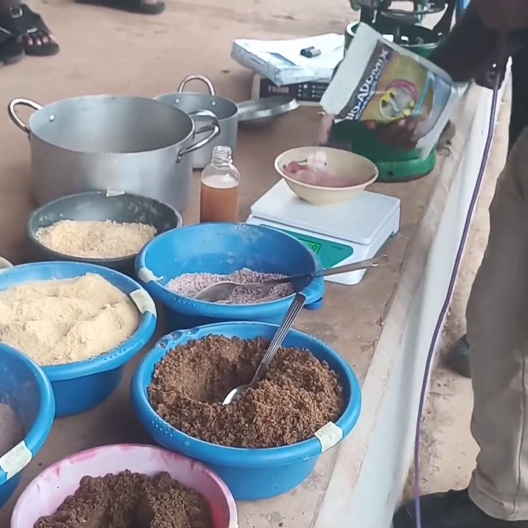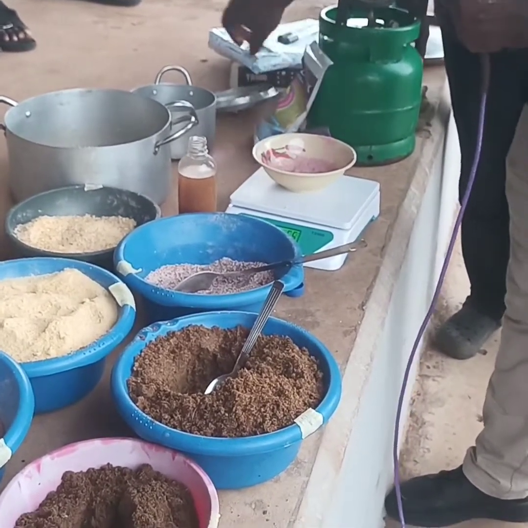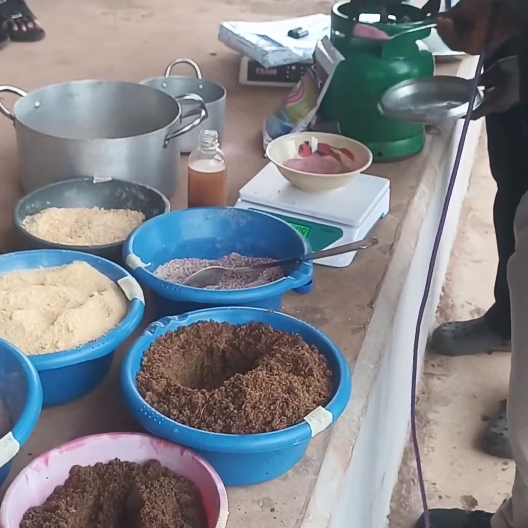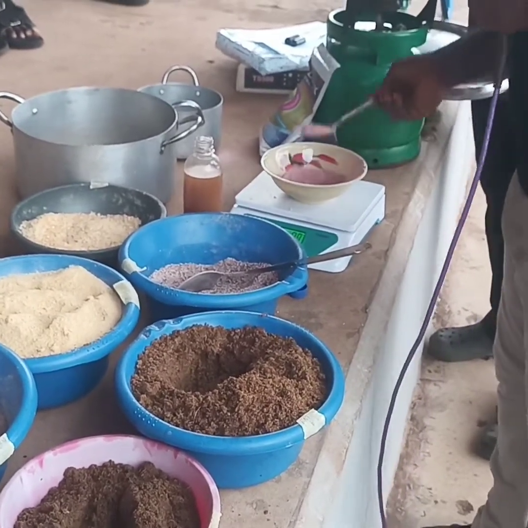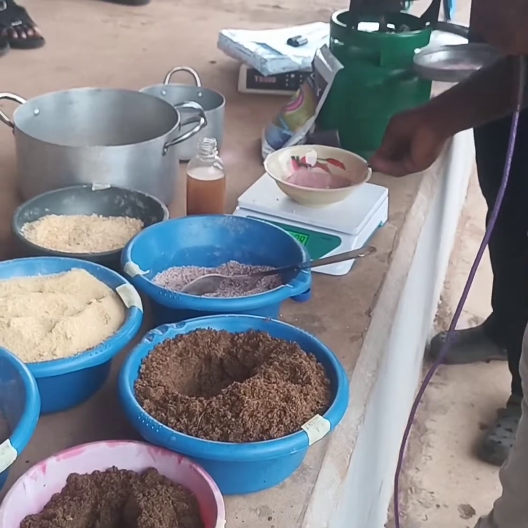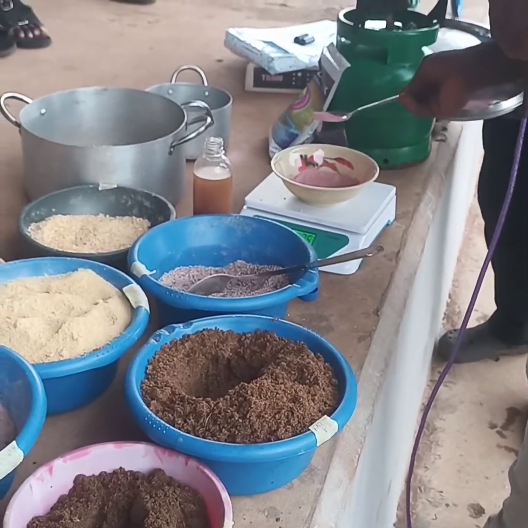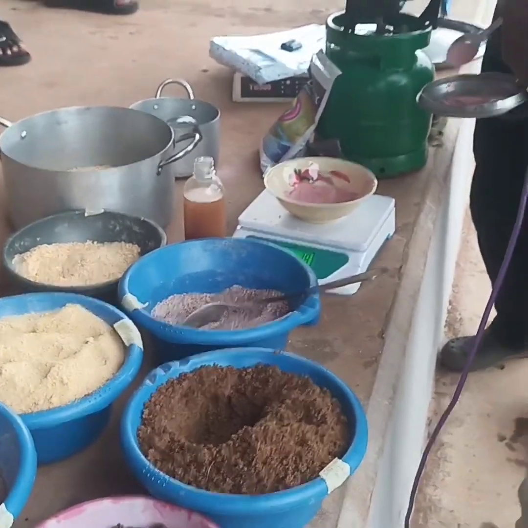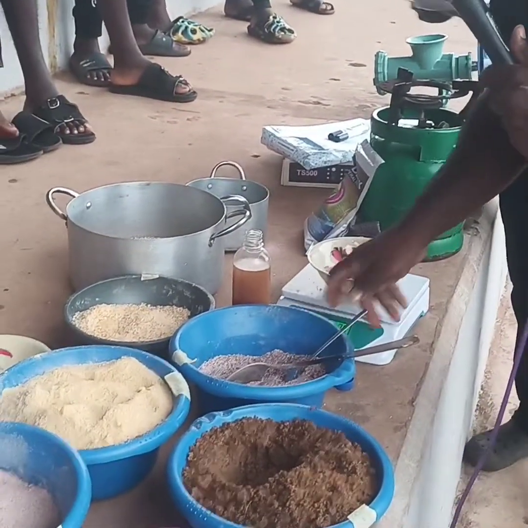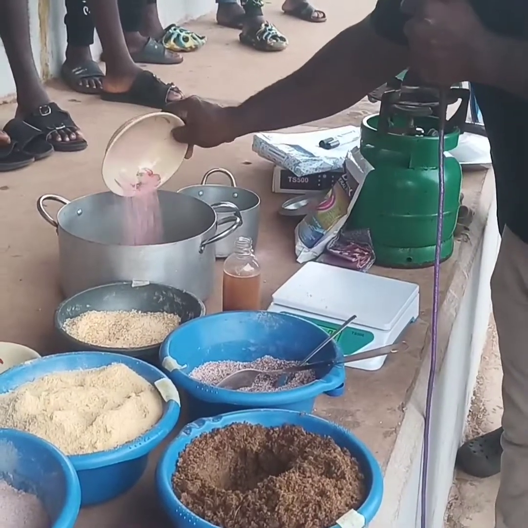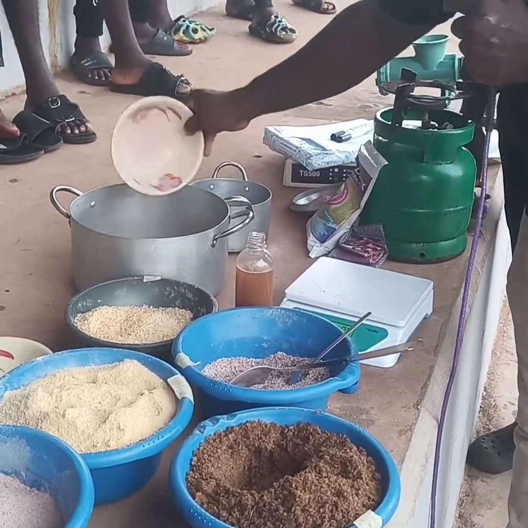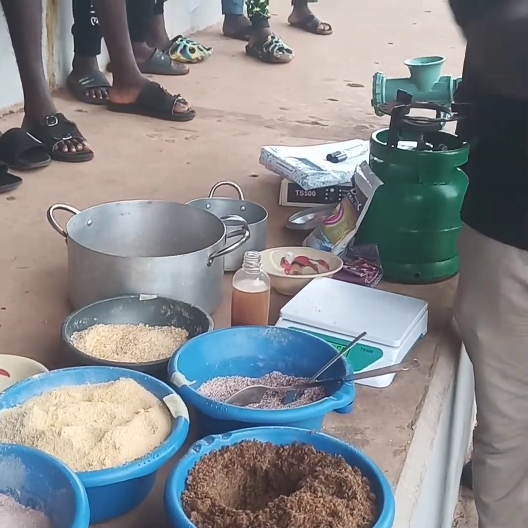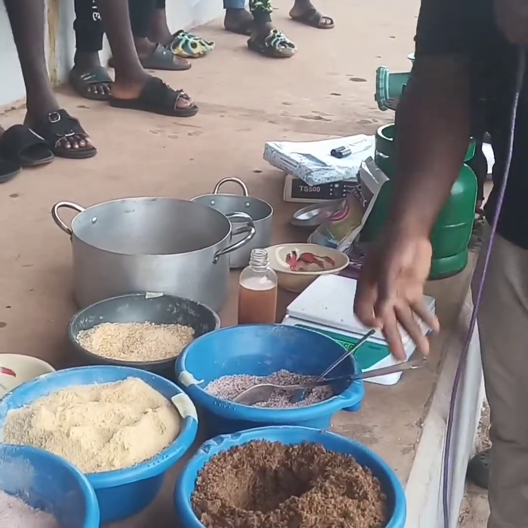Then the next thing is vitamin and mineral premix, 30 grams. That's all the ingredients for the feed you want to produce, which is 20% protein poultry feed.